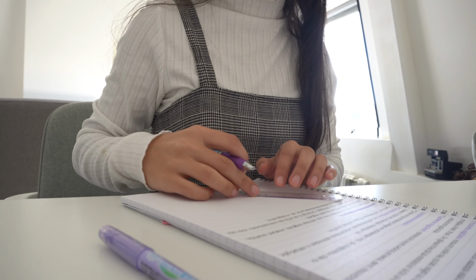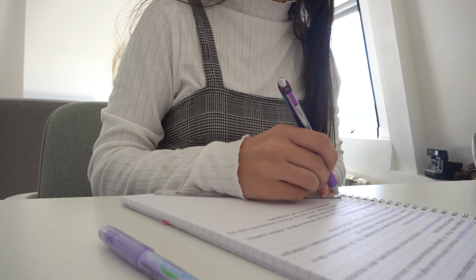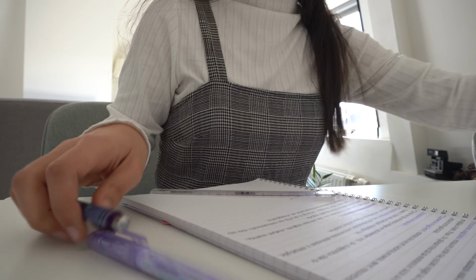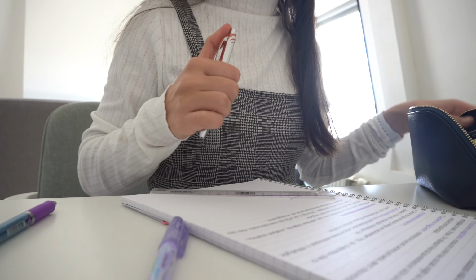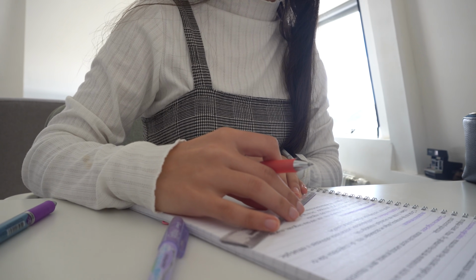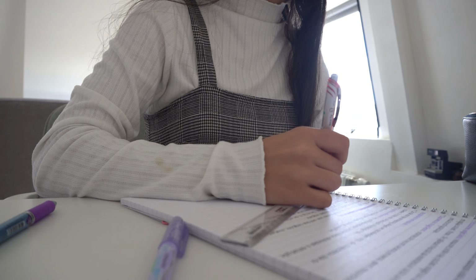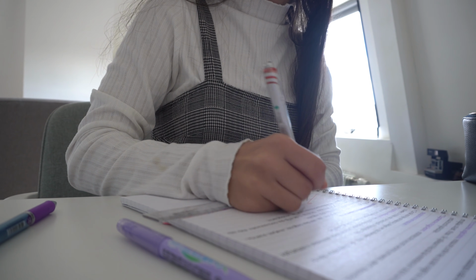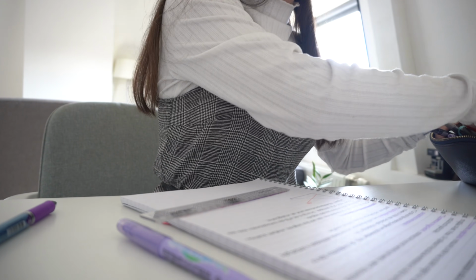Before we dive into the video, I want to give some general comments about summarizing. So first of all, summarizing is quite time consuming, so you should always decide for yourself if you actually have the time to do it. If you don't, other study methods might be more convenient for you.